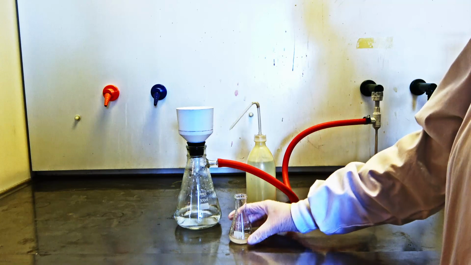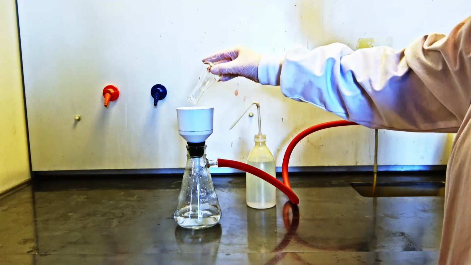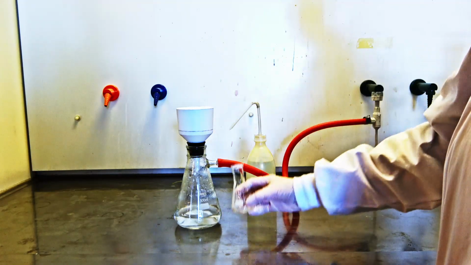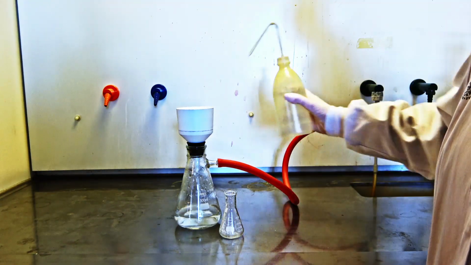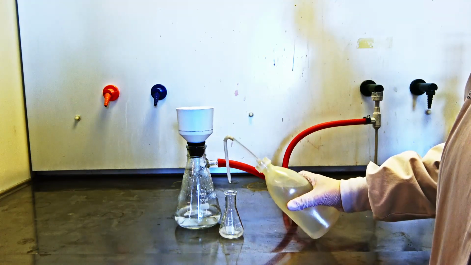Finally, the pure crystals need to be separated from the solvent, which contains the impurities. The crystals can be isolated by Büchner filtration and rinsing with pure, cold solvent to remove the last traces of impurities that might be sticking to the crystals.